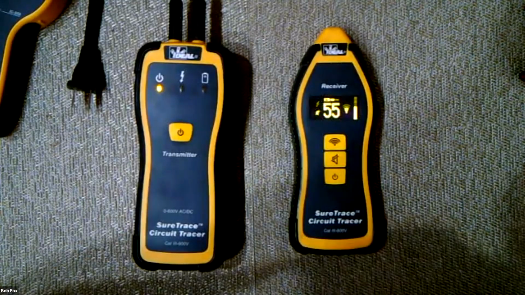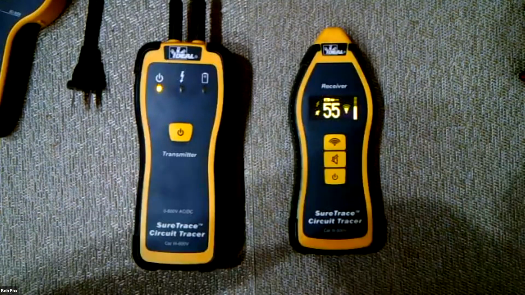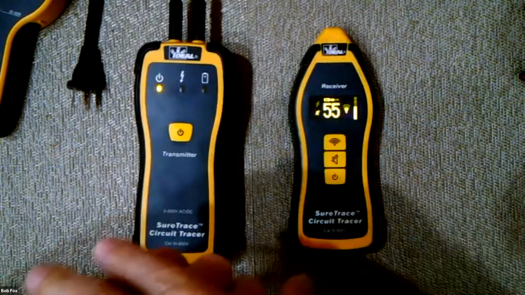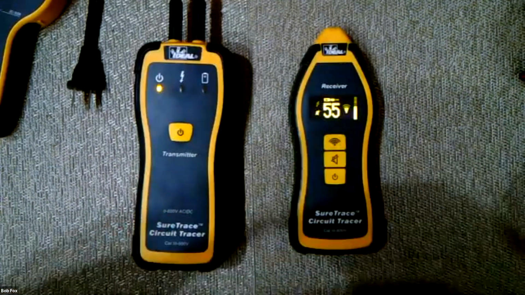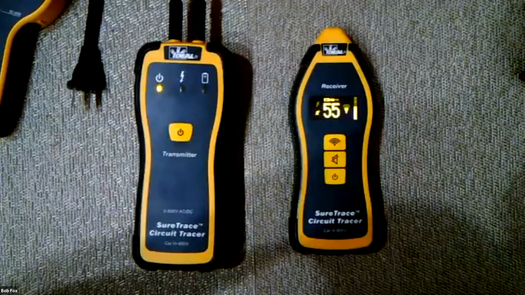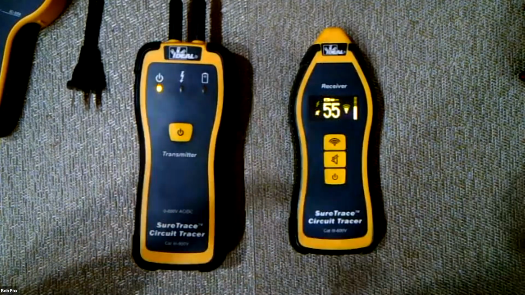Does it work well with MC? We have a question. Well, metal clad will attenuate or dampen a certain portion of the signal. I've traced through metal conduit, and the trick is: is it live or is it de-energized? Is it a dead short? Is it open? So yes, it will, but you can't be 10, 15 feet away. You have to get fairly close to see exactly where that is. But yes, it does work with metal clad.